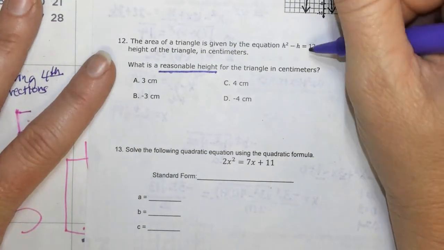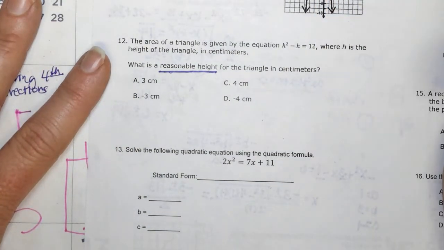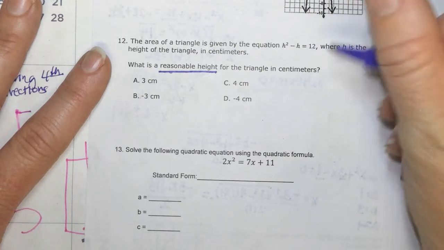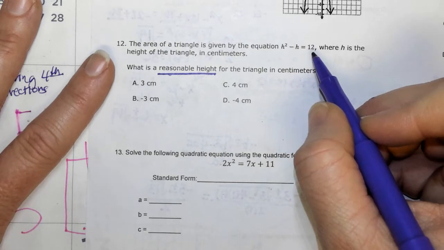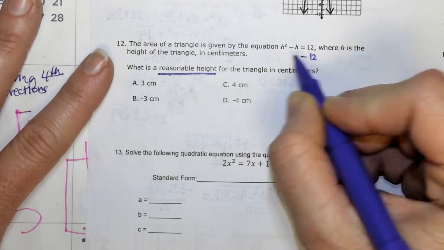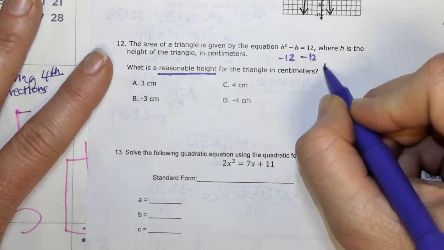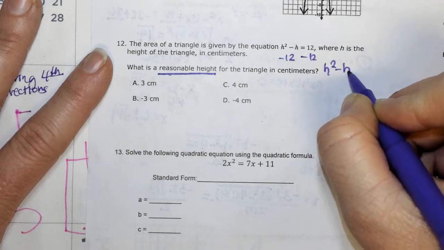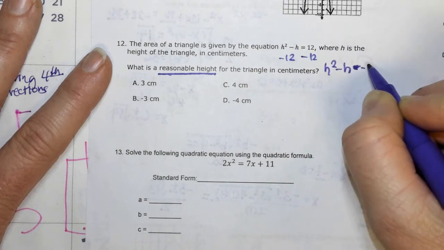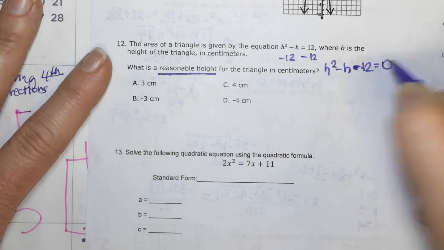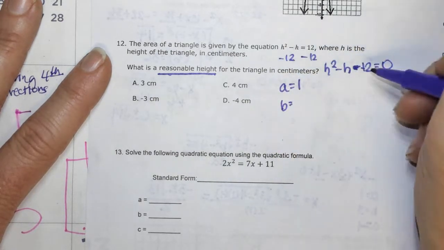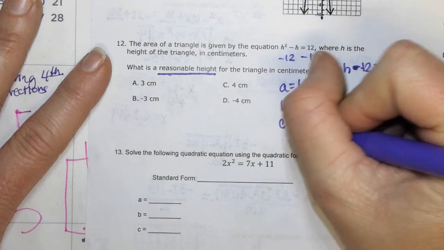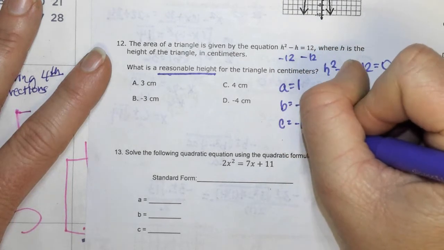Okay, so what we're going to do first is we're going to use the quadratic formula to solve this. So I have to get my equation in standard form and set equal to 0. So I'm going to subtract 12 from both sides to get h squared minus h minus 12 equals 0. So now I see that a is 1, b is -1, and c is -12.